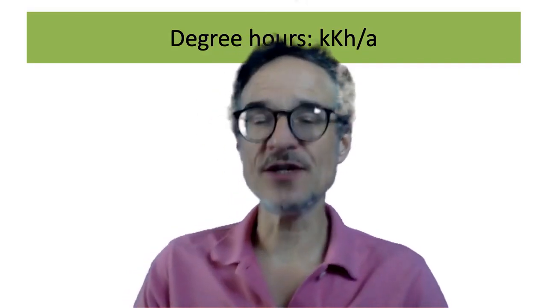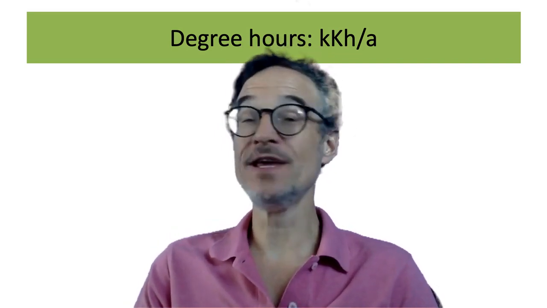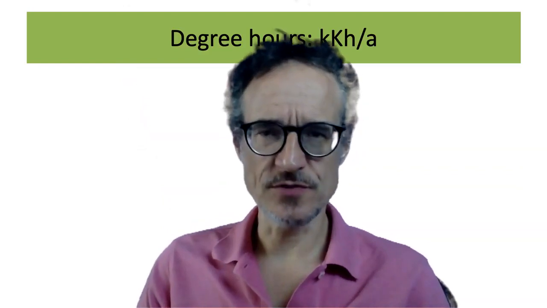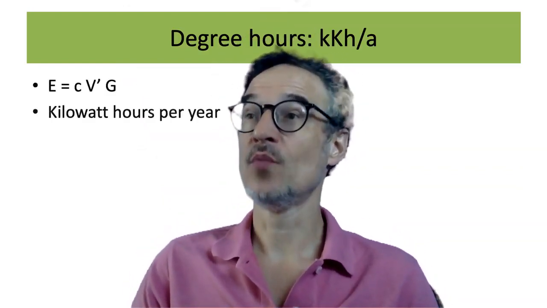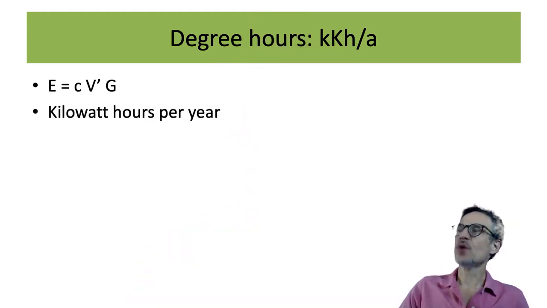This is usually measured in kilokelvin hours per year. A means year. That's Latin, by the way. Kilo is 1,000. Kelvin is the temperature unit, and hours, 1 hour, 60 minutes. So we can measure this.